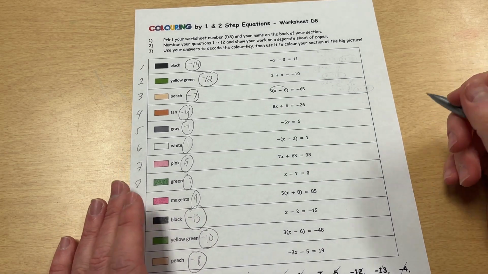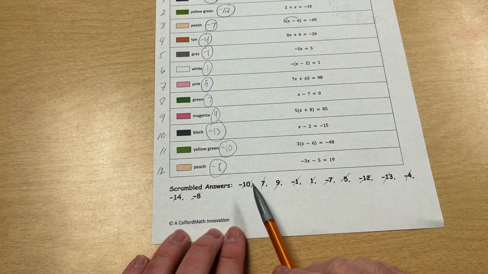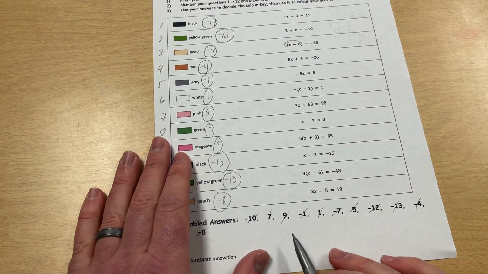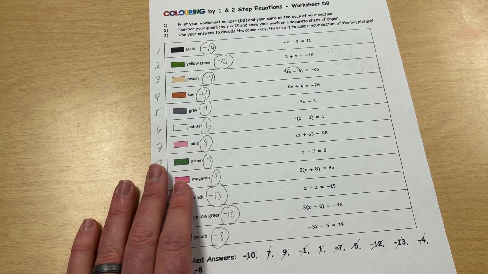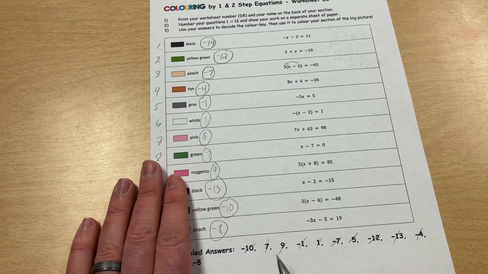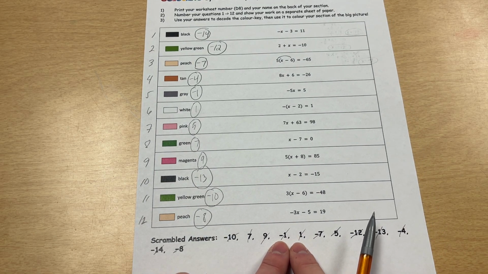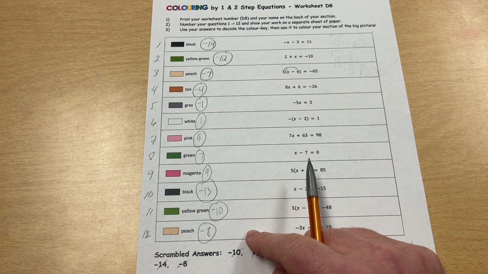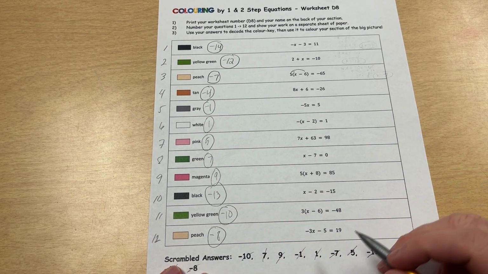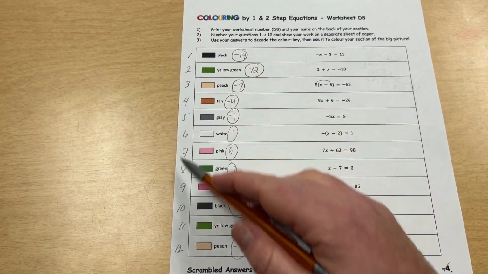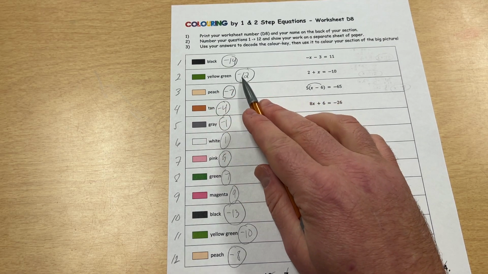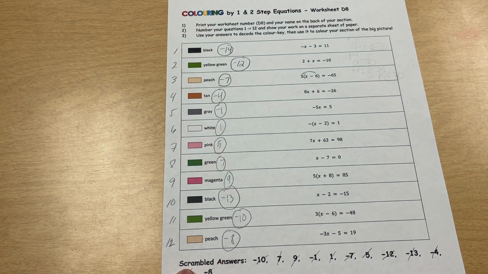What I would recommend is that the answers are also scrambled down below, and you will use every single one. So if something's not working, be careful and look at your work. Also be careful, there's a +1 and a -1, so just because you get the answer doesn't mean you're right. That's why I want you to double check and get your answers checked with the teacher before you start coloring. I would recommend numbering 1 to 12 on here, next to the color and your answer, so it's really easy to look for.